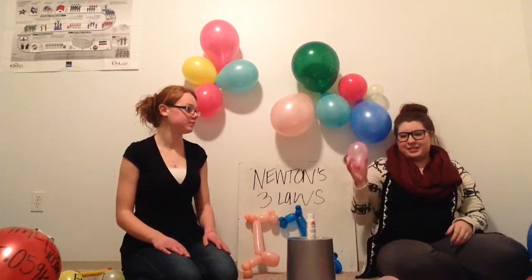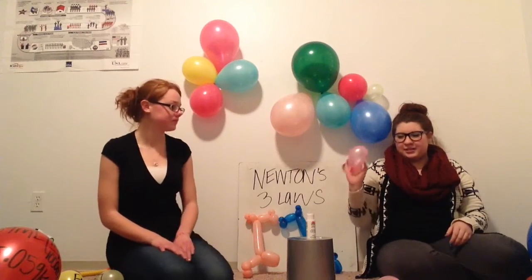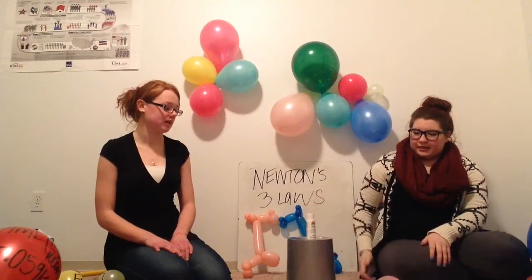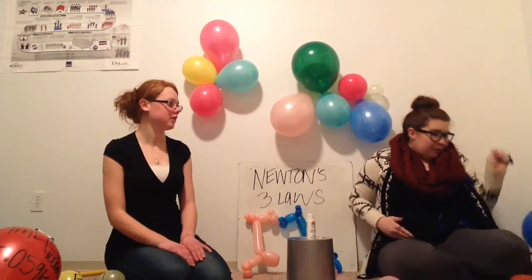We got some balloons here we're going to test out to see if it works. So this is a pretty small balloon. Not a lot of mass. And it didn't even budge.